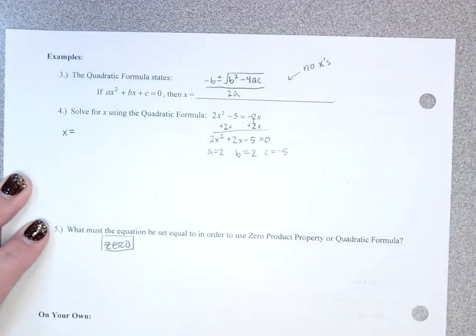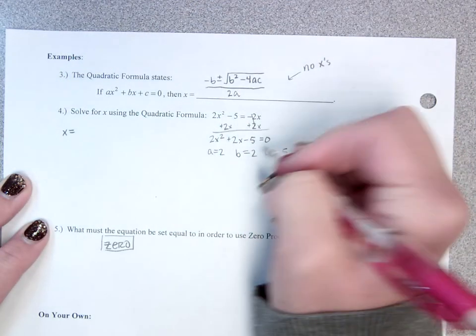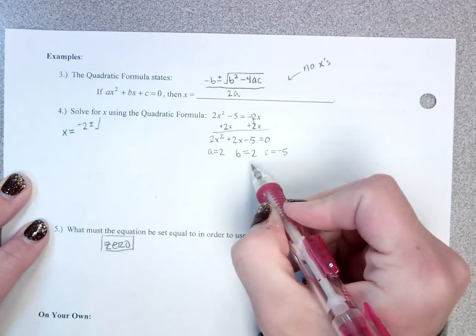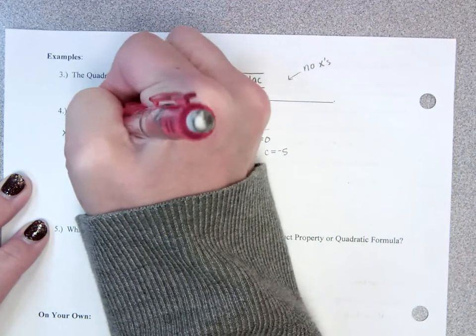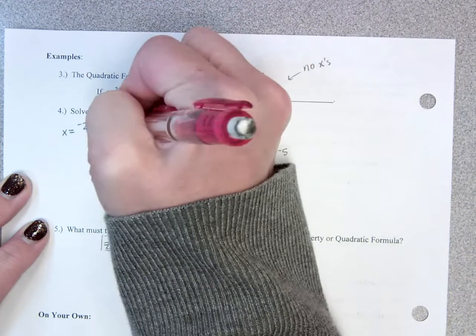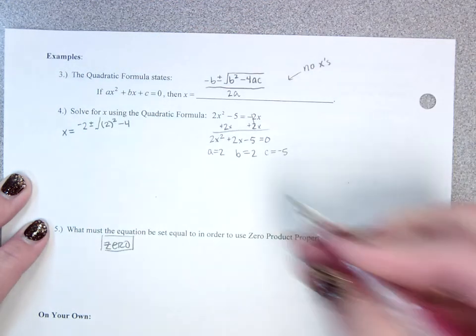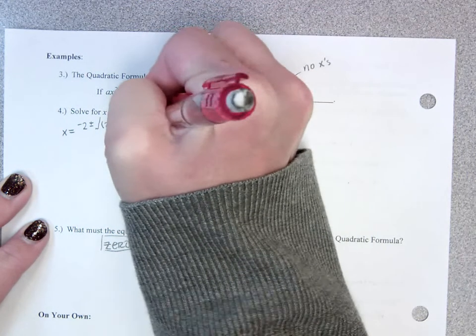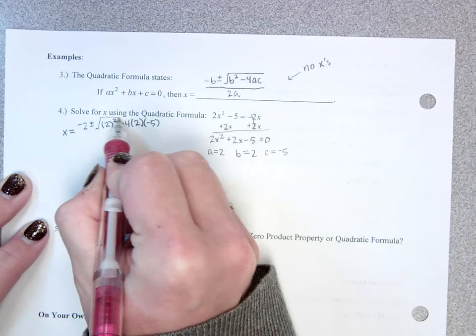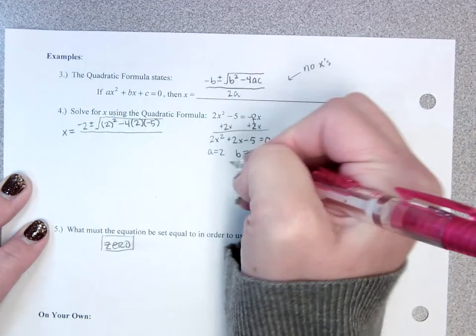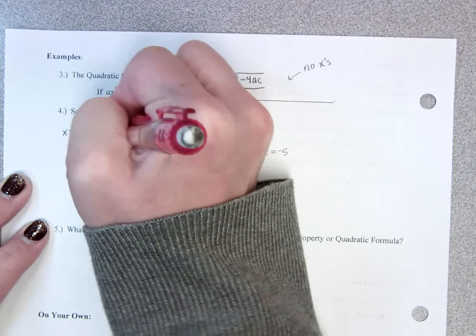So x equals, we have negative b, so negative 2. So b is 2, plus or minus, and now we have our square root. We have b squared, b is 2. I'm going to use parentheses because sometimes b can be negative, so we want to take that and square it. So that's b squared minus 4, and now we need times a times c. So times 2 times negative 5. So the square root, I'm going to extend this here, of all of that. All over, don't forget this part, 2a, so 2 times 2.